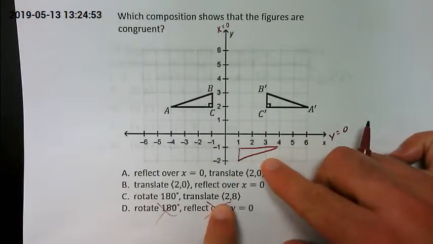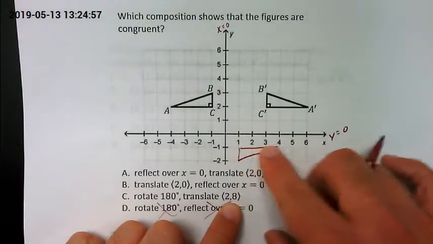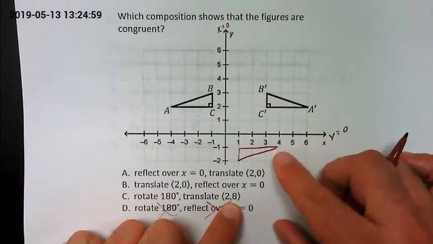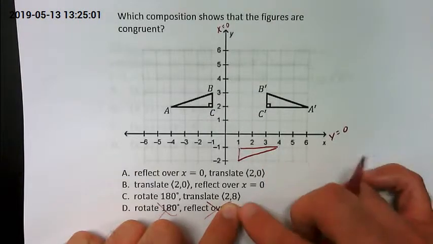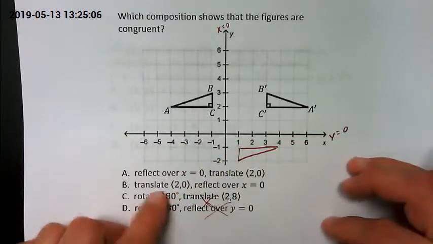Well, this one says translate 2 units over to the right and then 8 units up. Well, I am going to the right and I am going up. Would that work? No. That's too high and it wouldn't be facing in the correct direction. So that doesn't work.